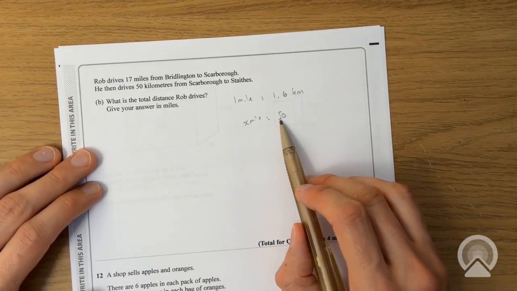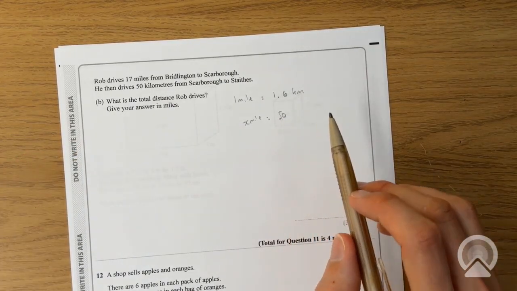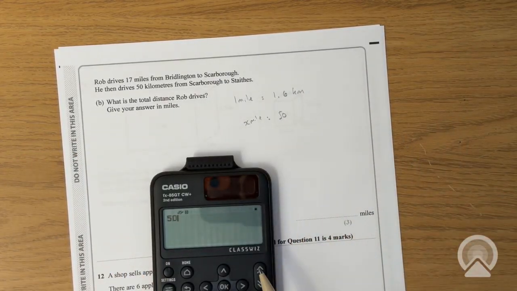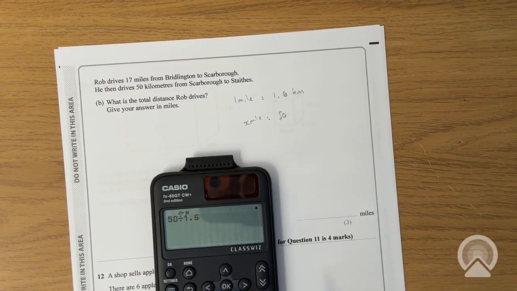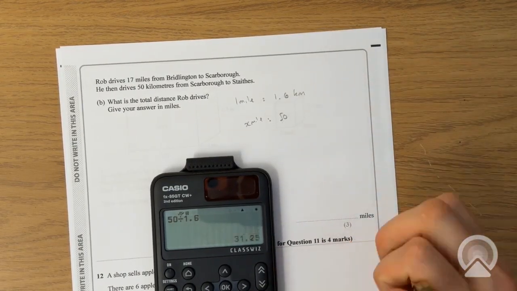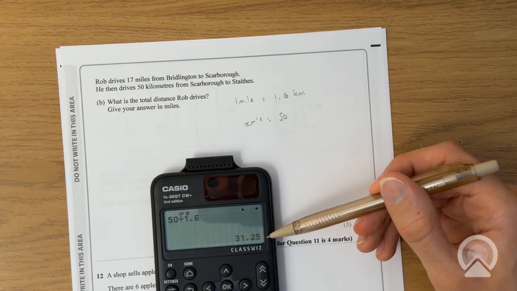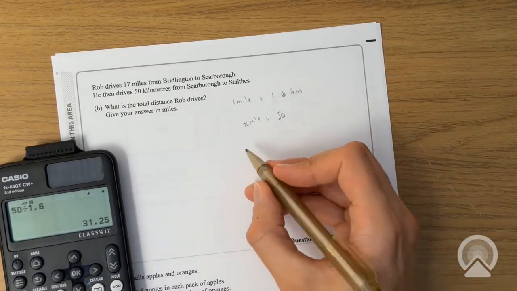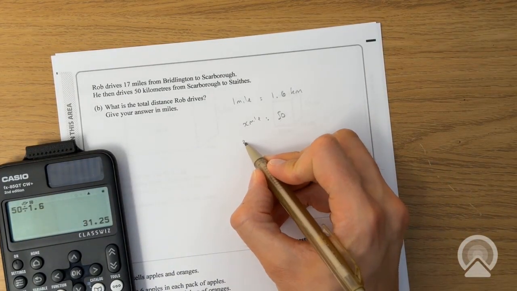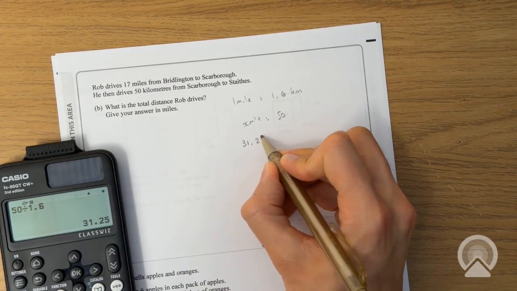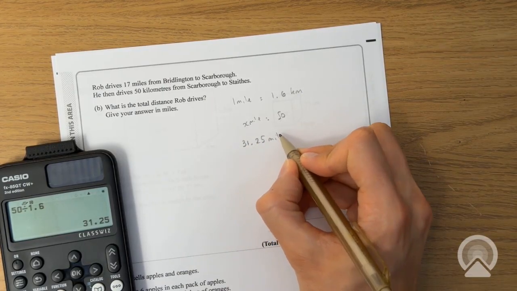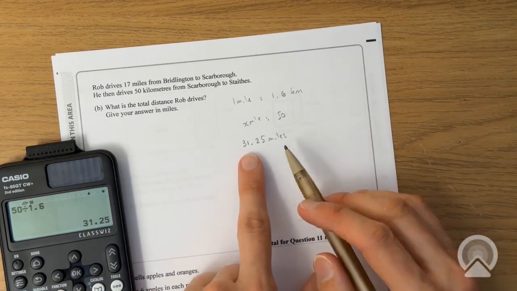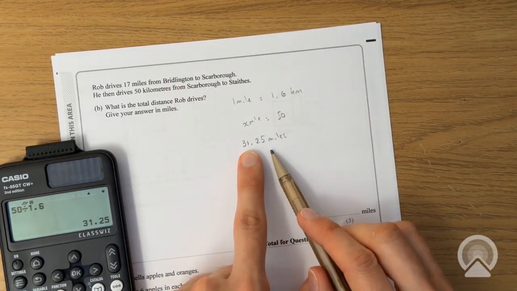So, all we need to do is divide 50 divided by 1.6, and then we find out what the equivalent miles are. So, the equivalent miles are 31.25 miles.